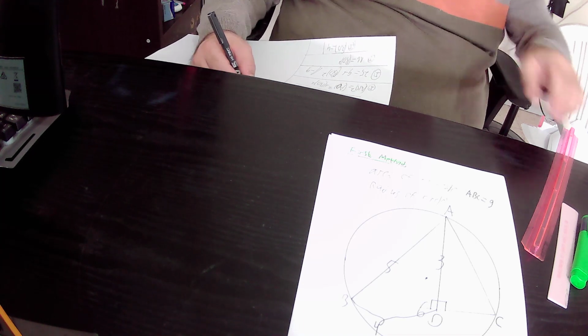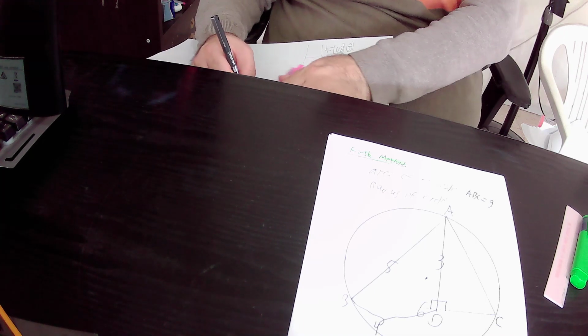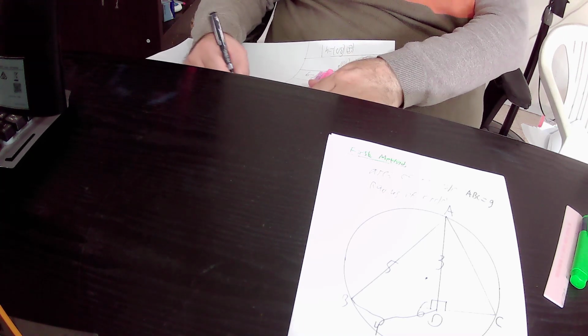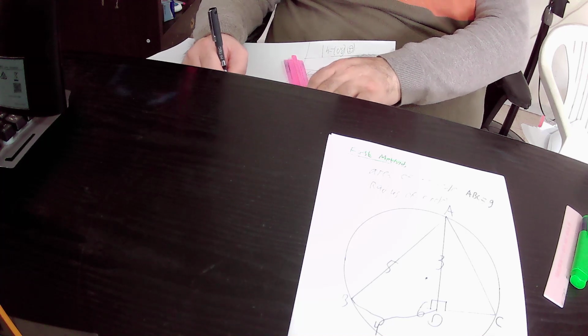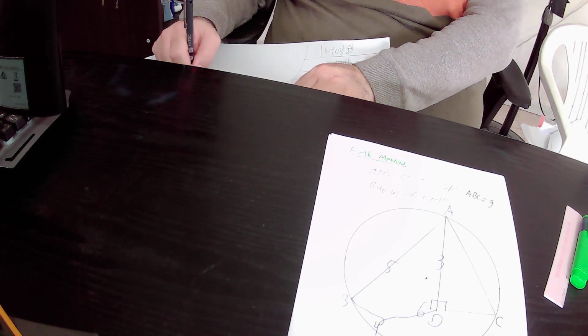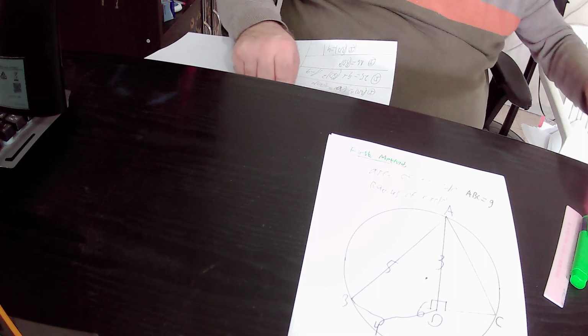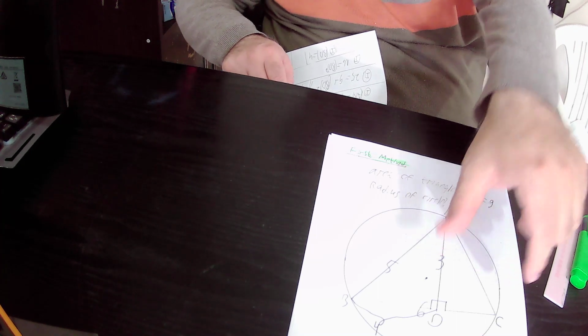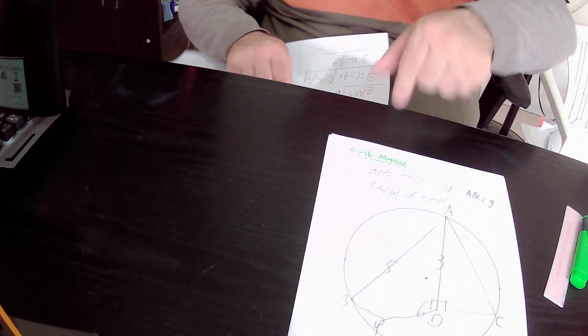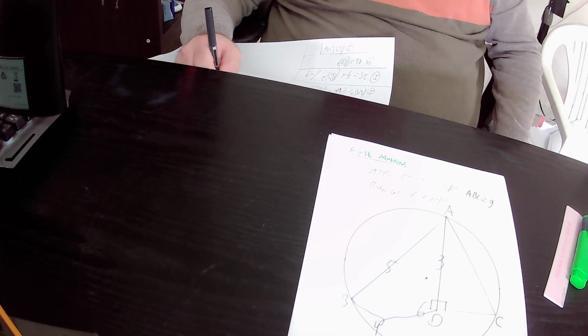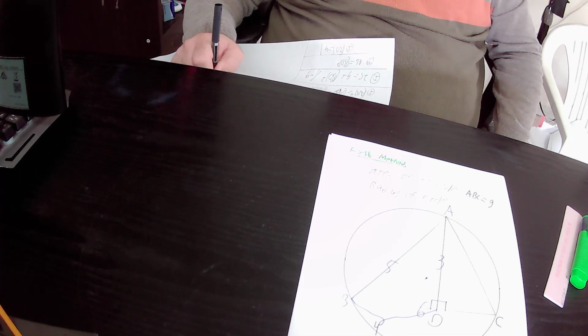From the drawing, it is very easy to see that DC equals BC minus BD.